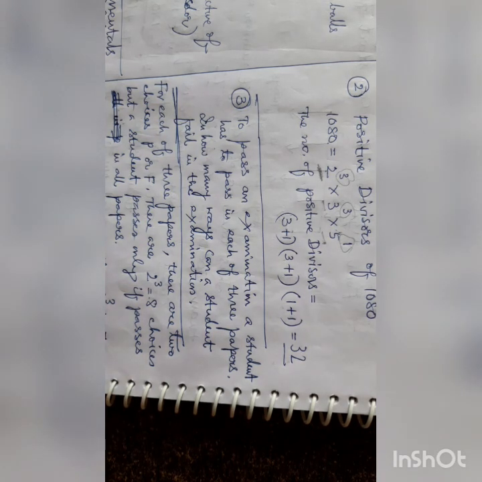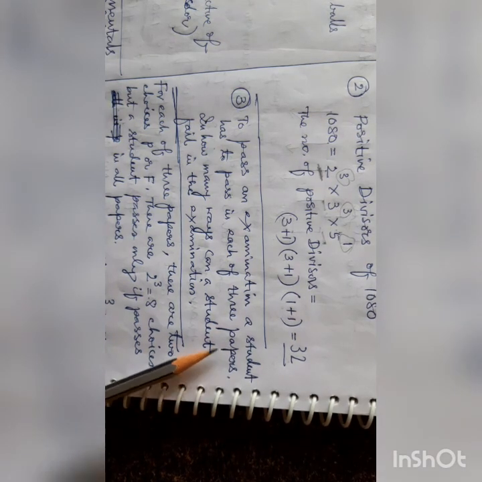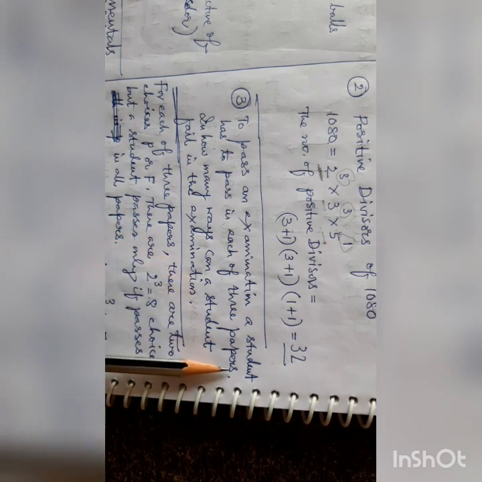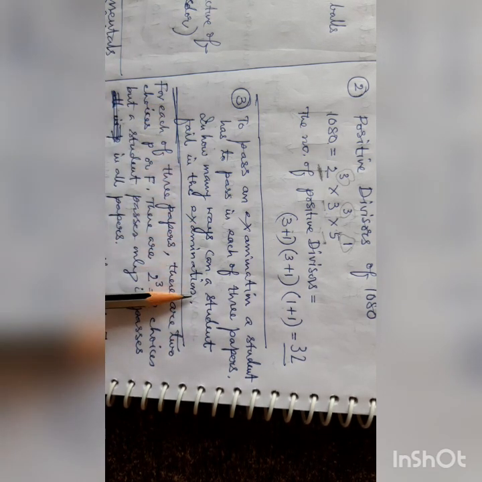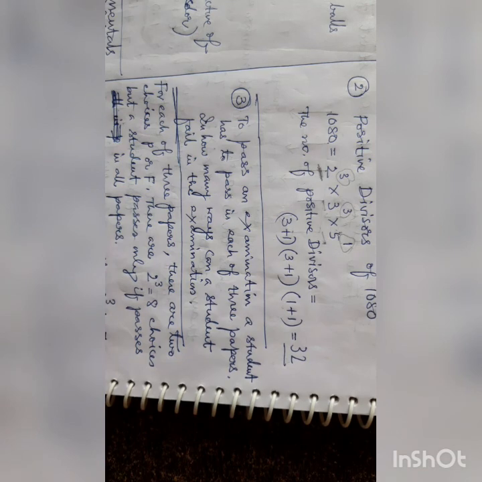To pass an examination, a student has to pass in each of the 3 papers. In how many ways can a student fail in the examination?